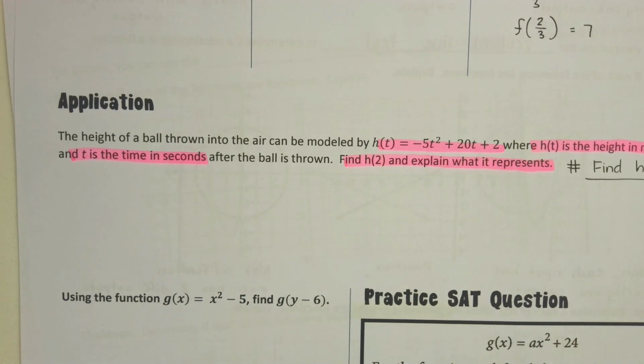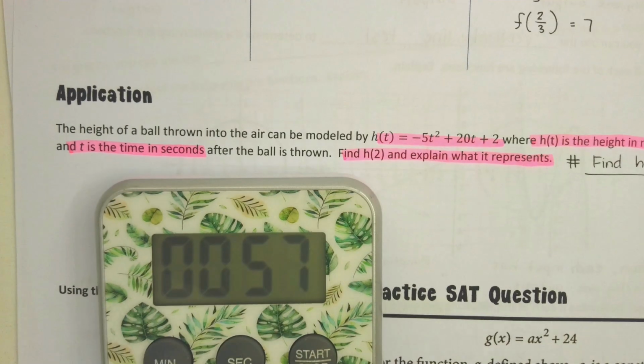All right. Quick little think, pair, share. Notice it says explain what it represents. Let's take 30 seconds just to think about what that represents. You can write it down if you want to, or you can just think about it. We found h of 2 is 22. What does that mean in words about this height of the ball thrown into the air?